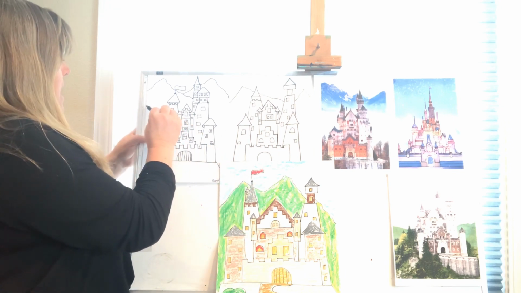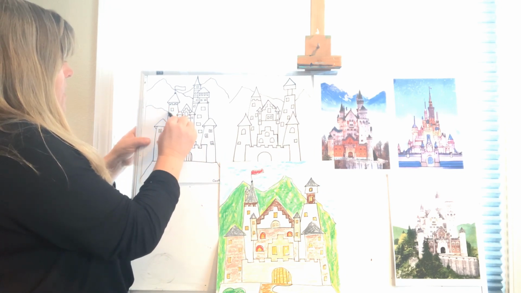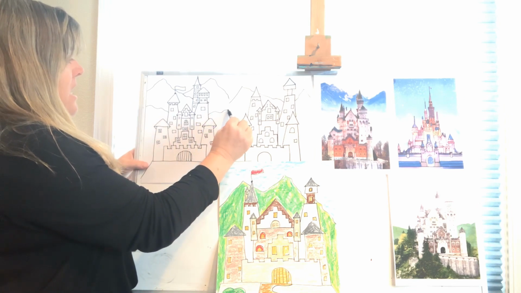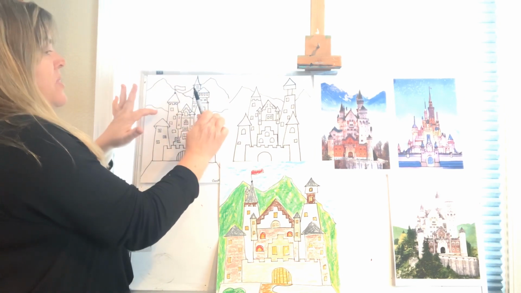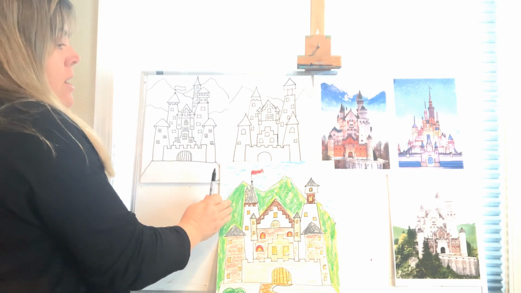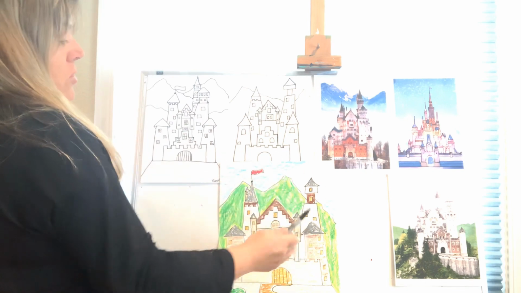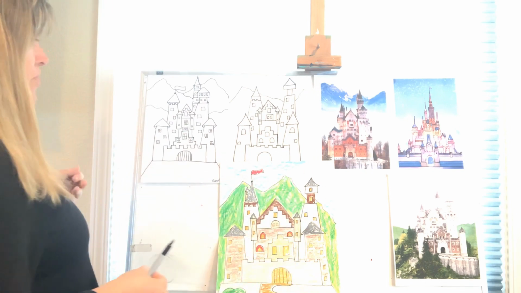There's actually another horizon line that we can put in there, which is kind of like this and this. And that's more mountain, and these are more tree-like. I know on this one, I went ahead and colored it all green, but that's okay.